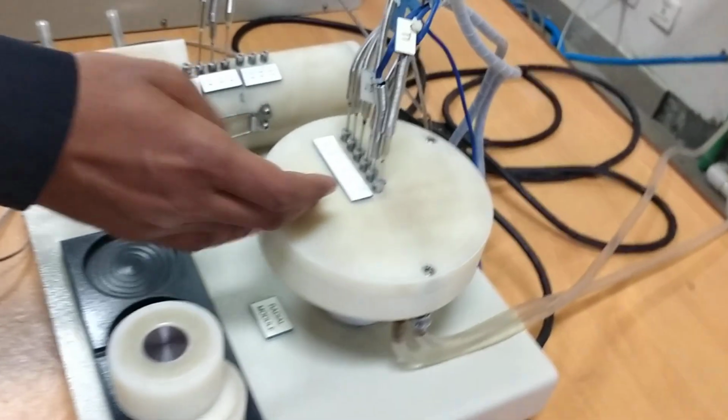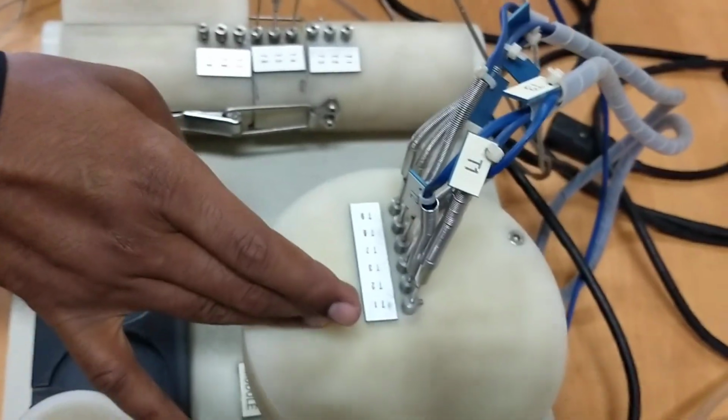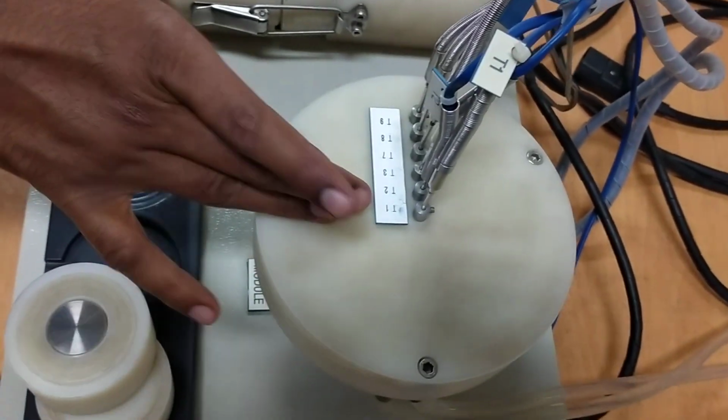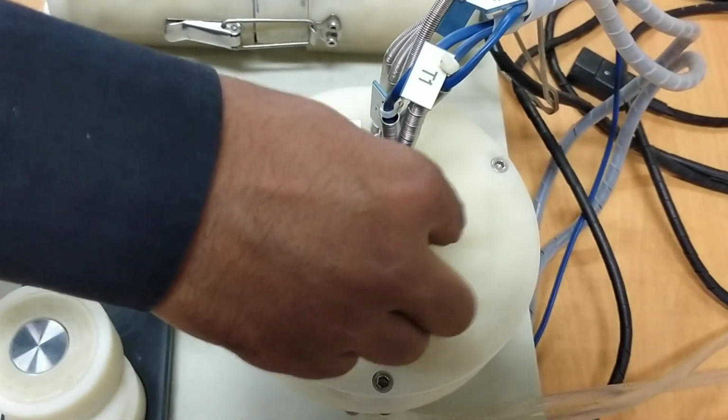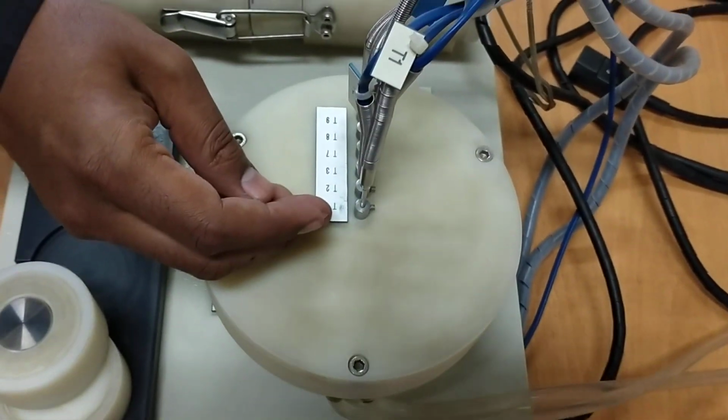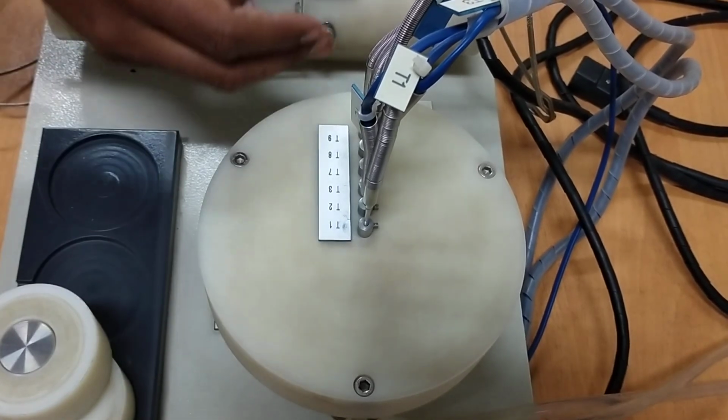Coming to the radial module, you see that T1 is installed right above the heater, so you have the highest temperature because the heater is installed at the middle of the plate and the heat conduction is in the radial direction.